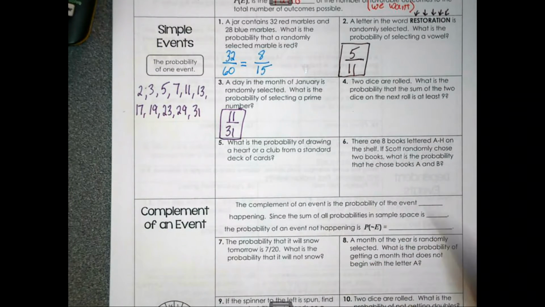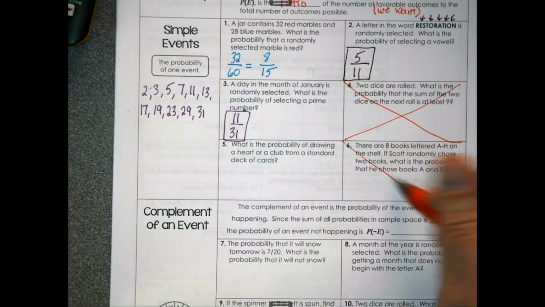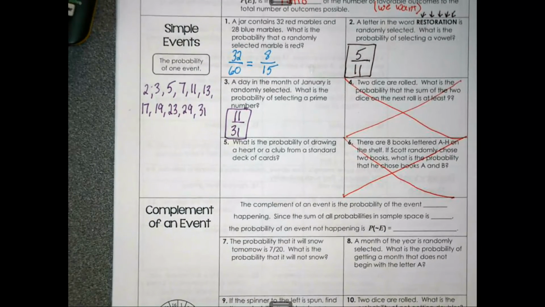Oh, we're not going to do number 4. No, no, no. Why not? Two dice are... No, we're not doing number 6 either. Although you guys can probably get number 6.